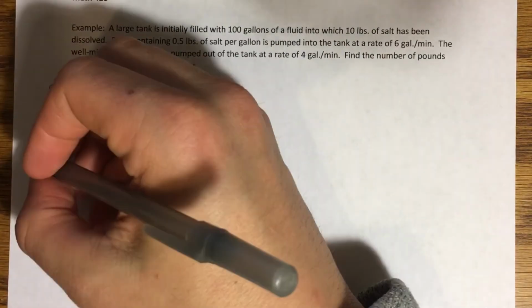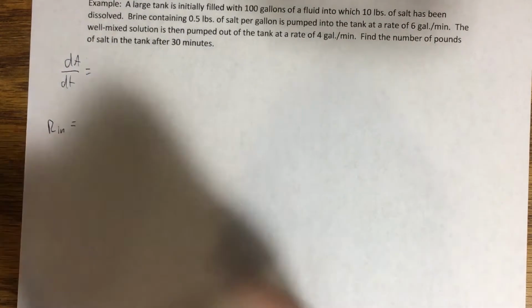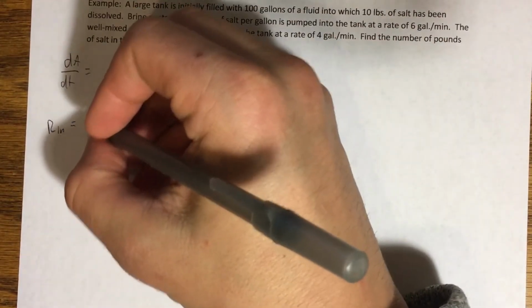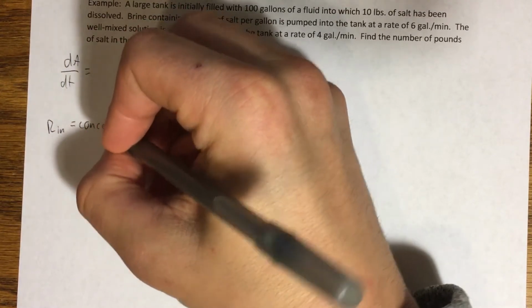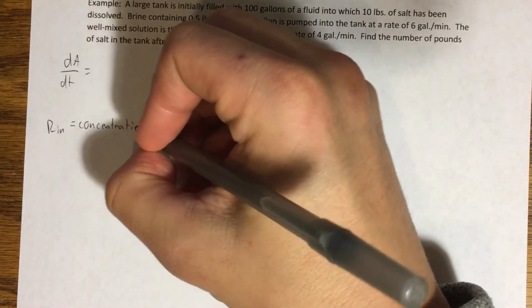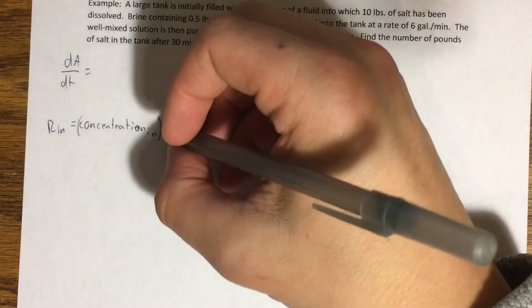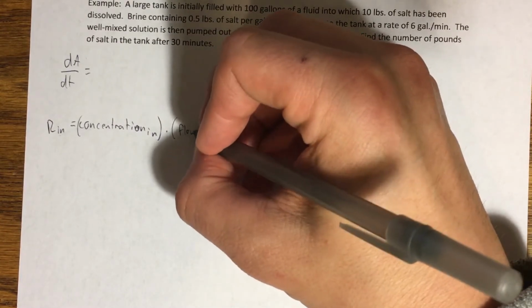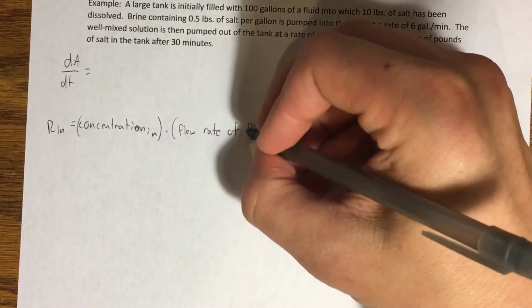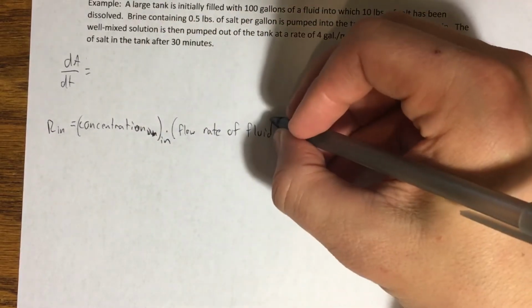Now, when I say rate in, R_in, and I don't think I laid this out as clearly in section 1.3, so let me do that here. You can find that by doing the concentration in. So what is the concentration of the fluid that's flowing into the tank times the flow rate of the fluid? I'm going to put the "in" out here. It looks a little confusing out there.